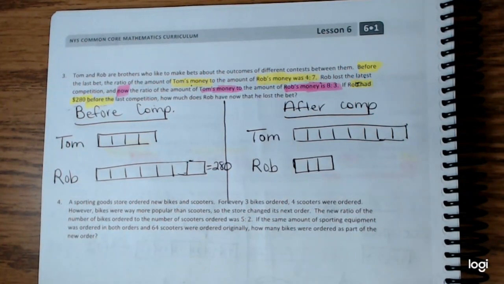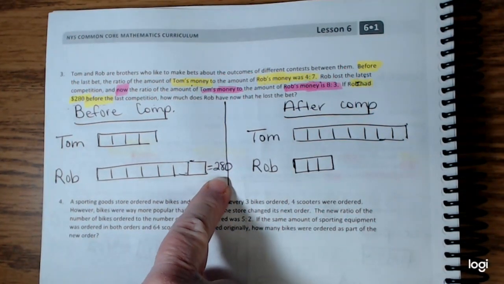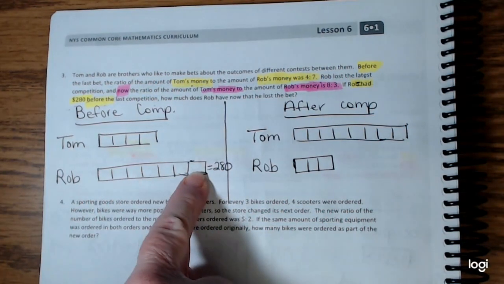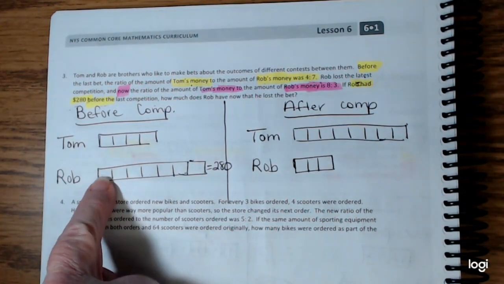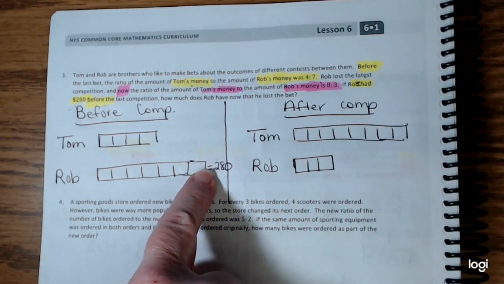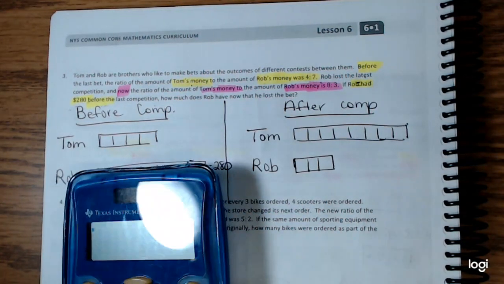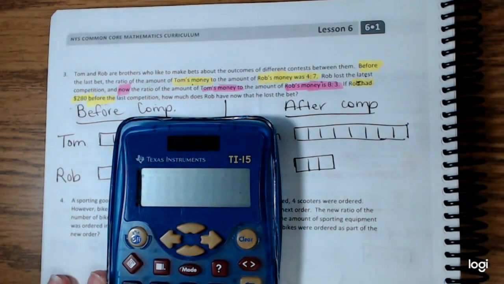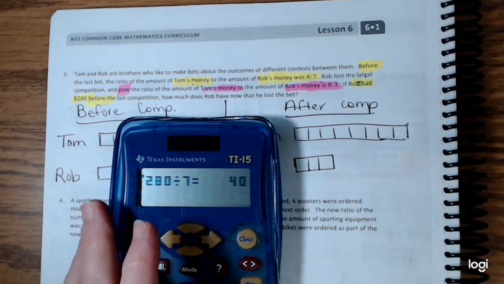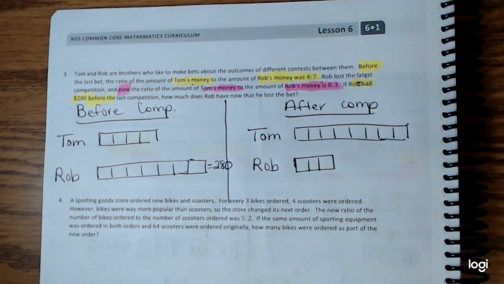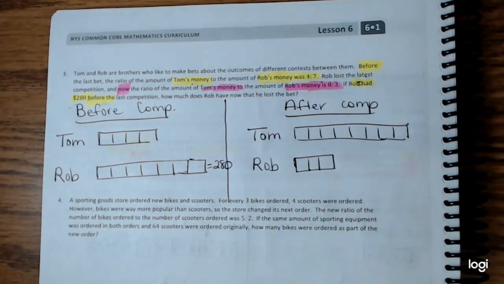Now we have to take that 280 and we have to divide it into these boxes. There are 7 boxes. We get the answer 40. And if you remember, we're going to put 40 in all of the boxes.